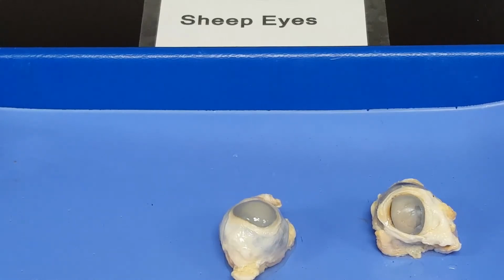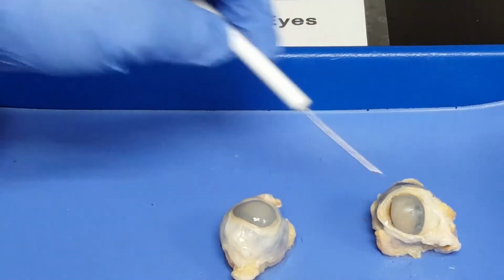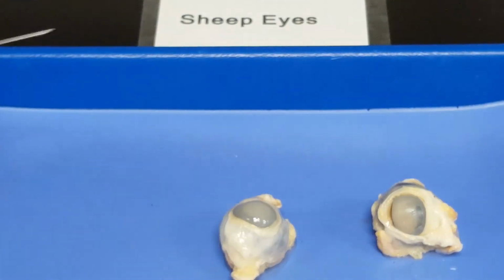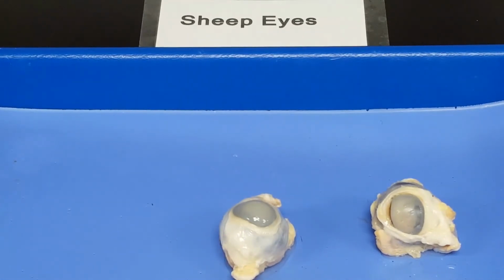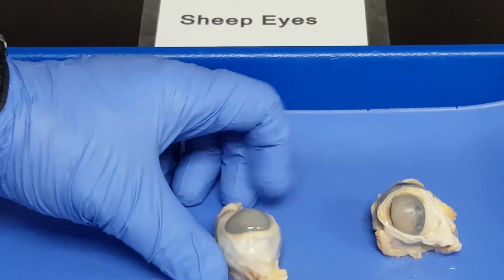What we see here are two sheep eyes. I'll dissect one, maybe both of them out for you, and we'll look at those structures that are listed on page 3 at the bottom in your lab manual. Always, my recommendation is do the models first, then the actual dissection.